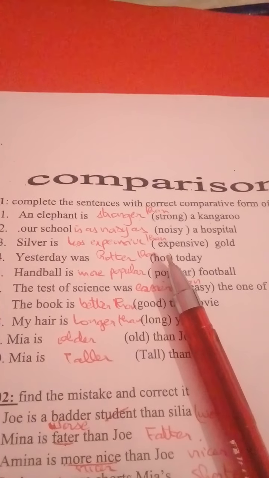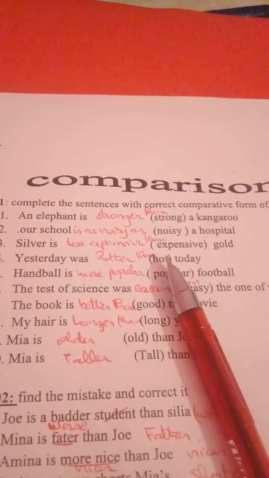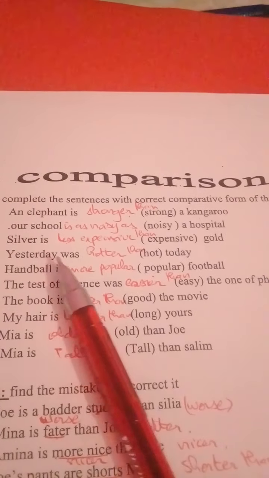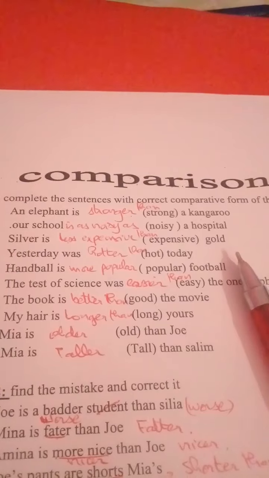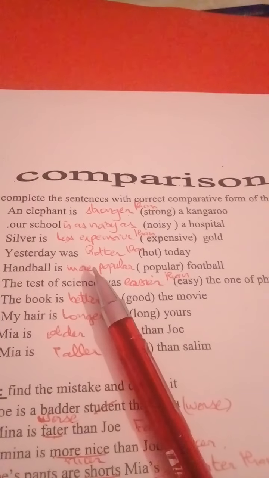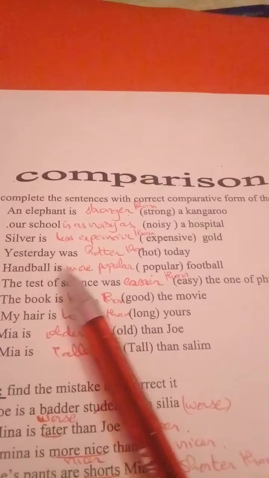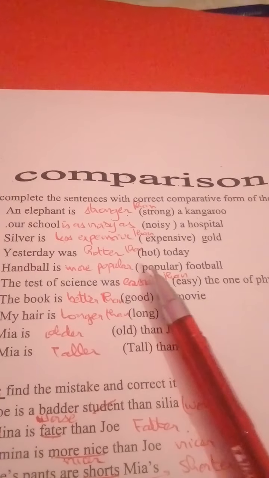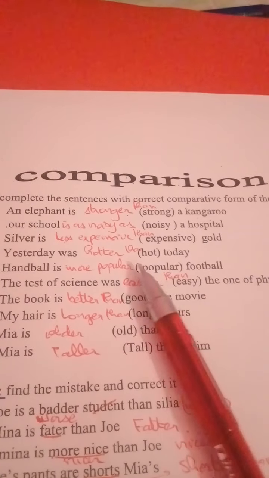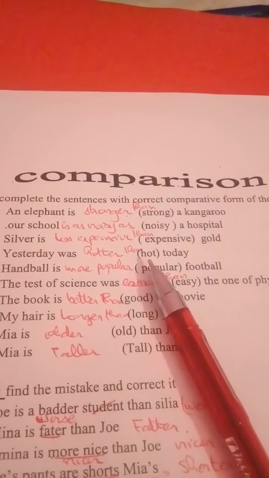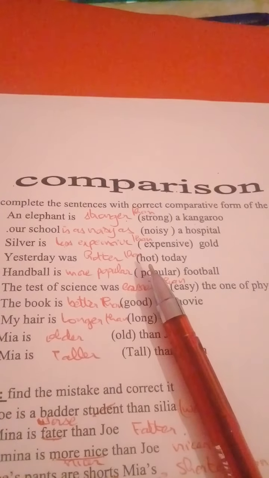In value, and even when you pay money. So silver is less expensive than gold. Then we have: yesterday was hotter than today. Here hot is a short adjective.